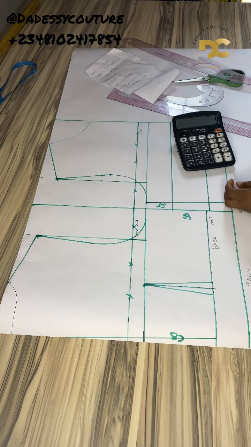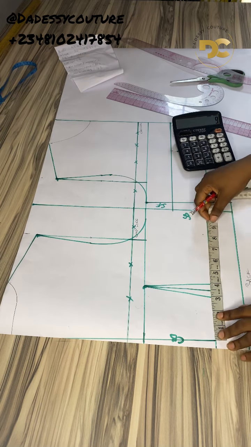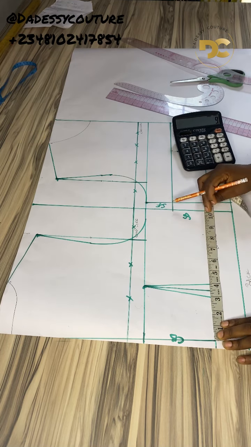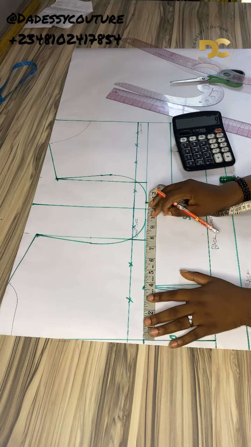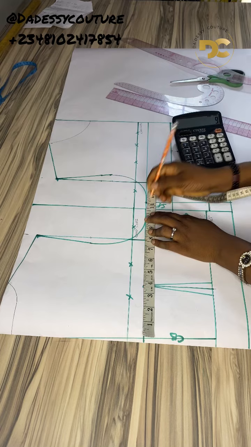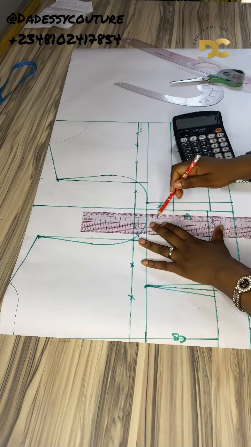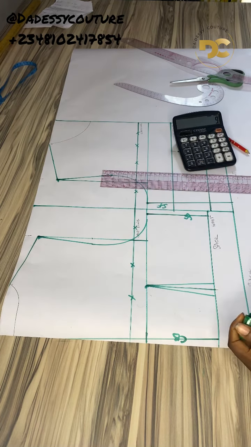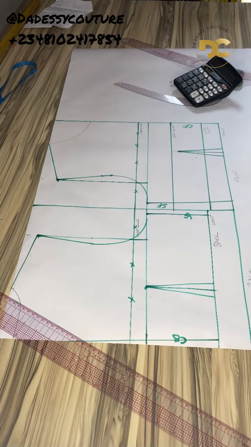Now for the back as well, we'll be putting 10, starting after this back off. This is 10.25. After doing this, for the back you just add your zipper allowance. Like I said, any allowance I'm going to be adding is going to be on the cloth directly. Now you can see it's already taking shape and it's almost done.